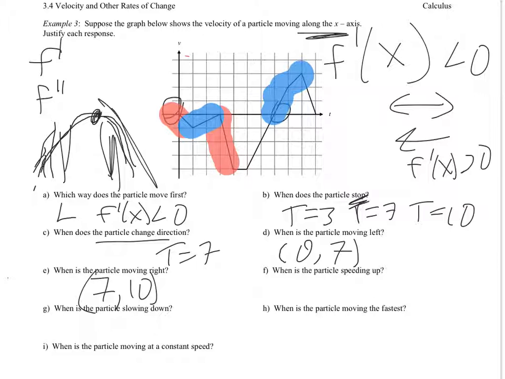It is speeding up from 0 until 1, and then from 3 until 4, and then from 7 until 9.